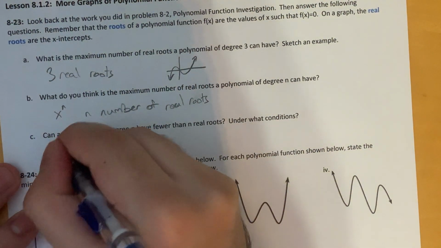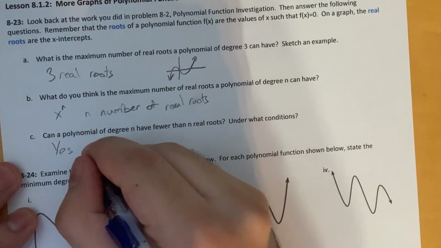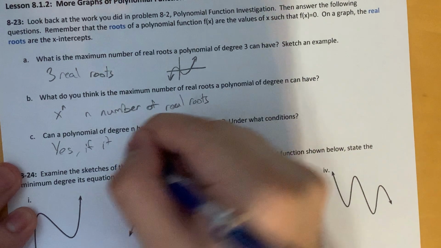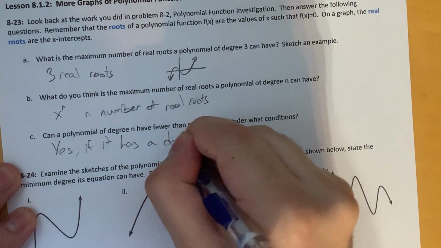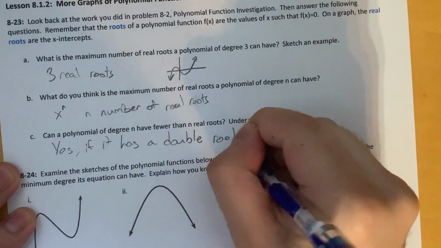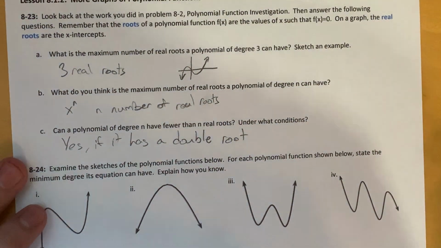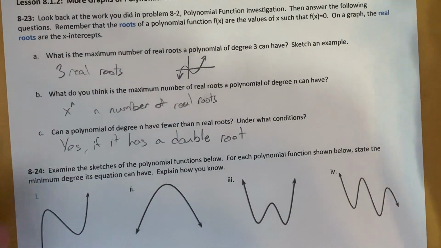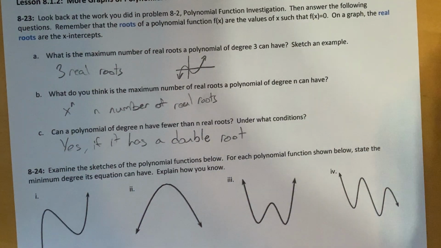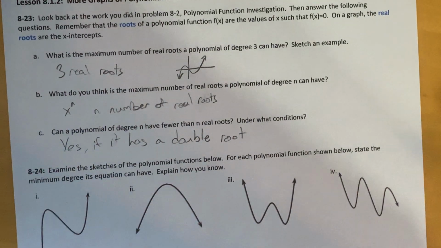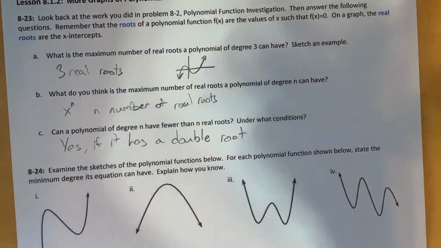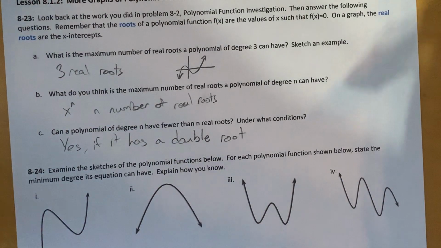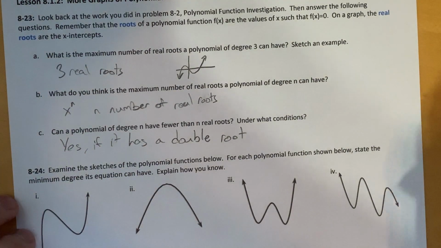So, yes, if it has a double root. That's how we know that it can have fewer than n real roots. One of the ways that we know so far. There might be more, there might not be, but you know, future you can worry about it.